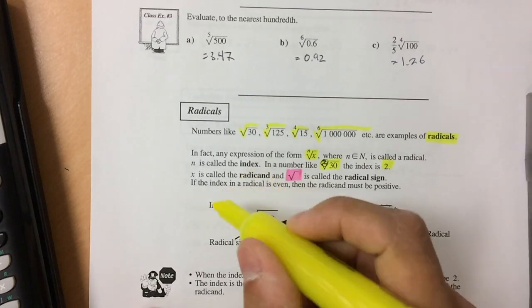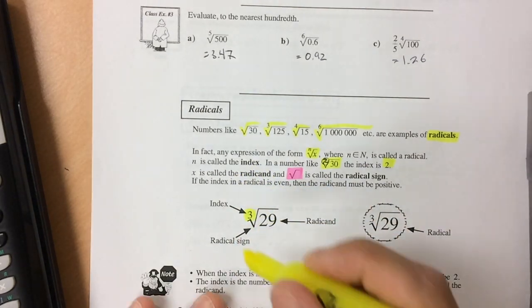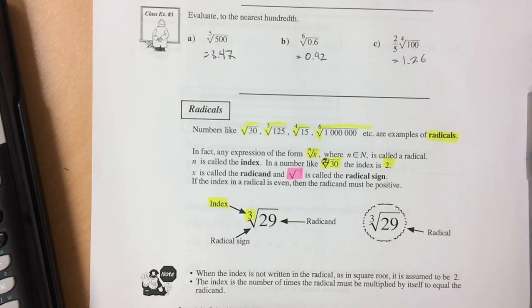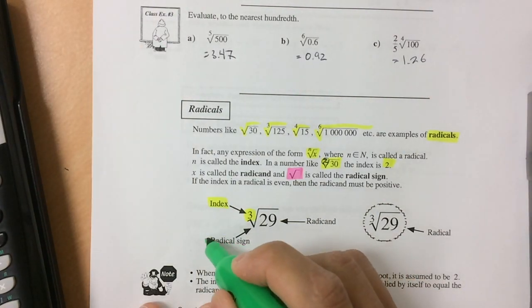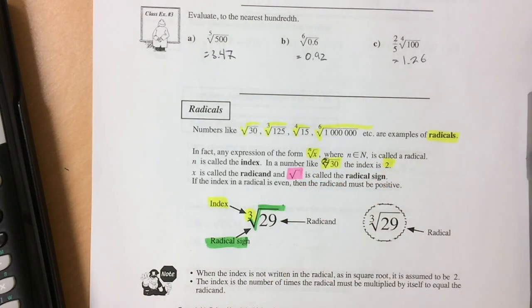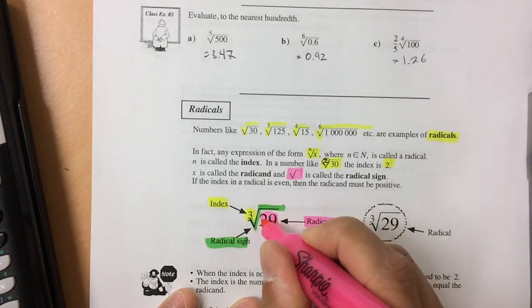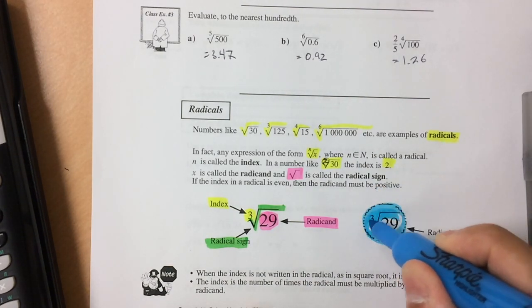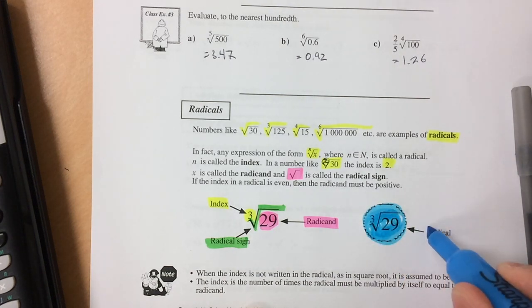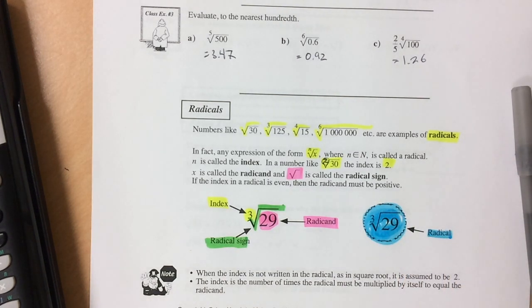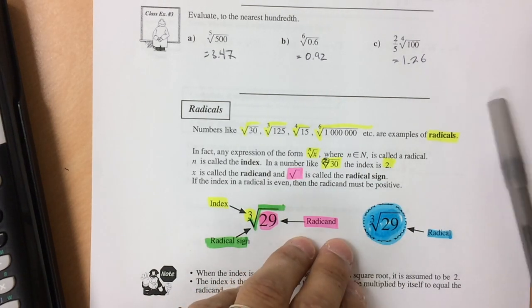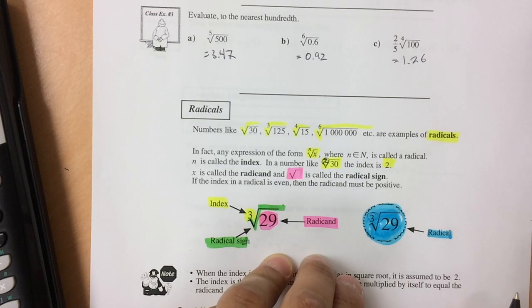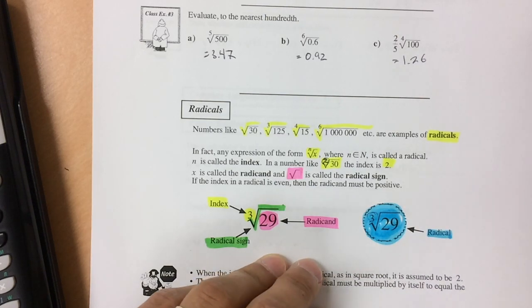All right, so here my index is 3. My radical sign is not any different than what you've seen before. And my radicand would be 29. The whole thing is referred to as a radical. So this whole thing, if you look at it as one piece, is known as a radical. So if you don't see an index, that means that the index is 2, even though it's not shown.